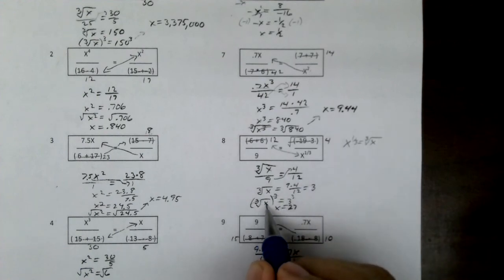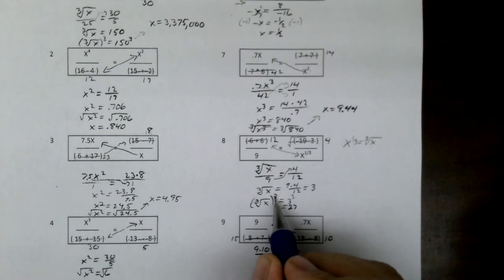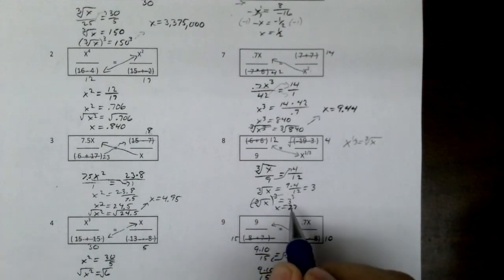How do I undo a cube root? With the corresponding power. So I will take cube root of x to the 3rd power, all of it. Notice the parentheses. That unzips to give me regular x, but I must do it to both sides. So I take 3 to the 3rd power equals 27.